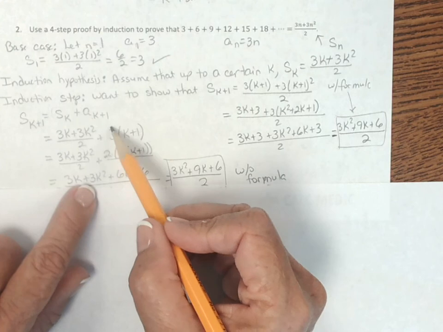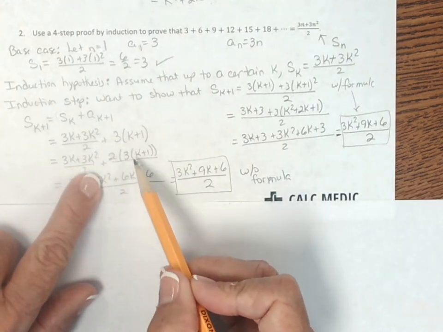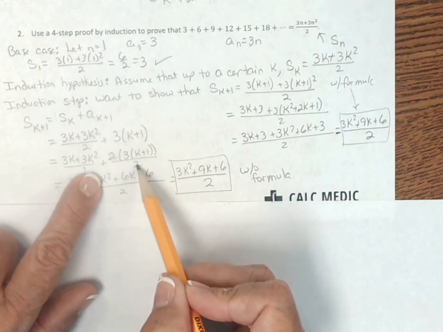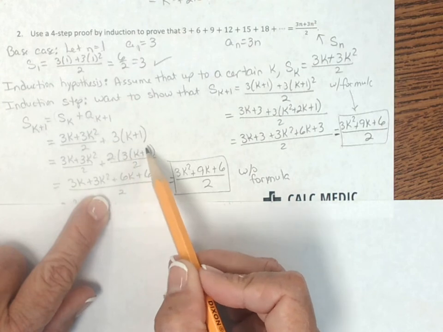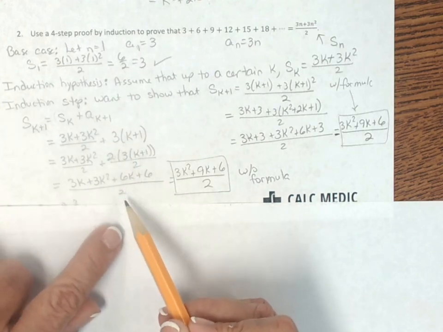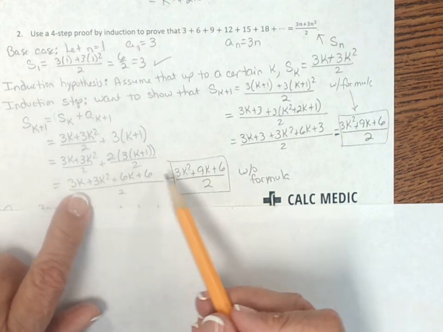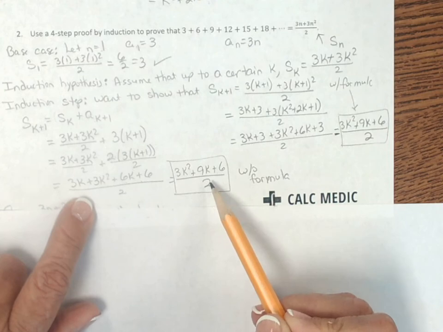I'm sorry, I wanted to add these together. So I need a common denominator. I multiplied this by 2 over 2. And then distribute. 2 times 3 is 6. 6 times k and 6 times 1 gives me the 6k plus 6 all over 2. Add like terms and put it in the correct order. So we have 3k squared plus 9k plus 6 over 2.